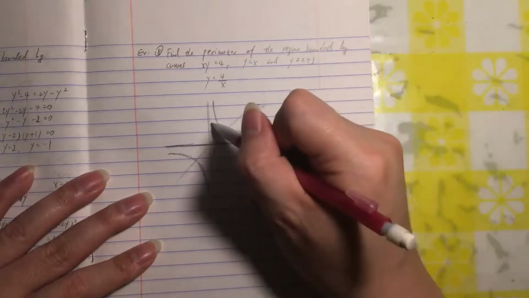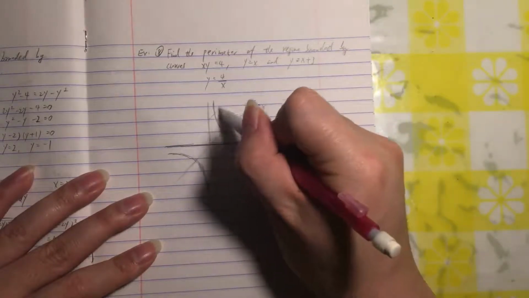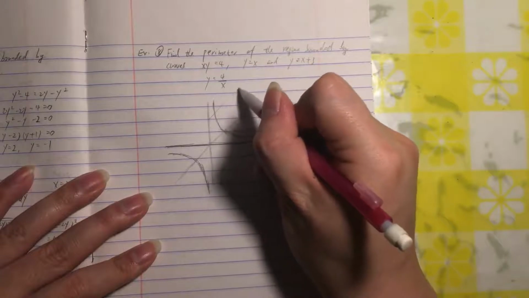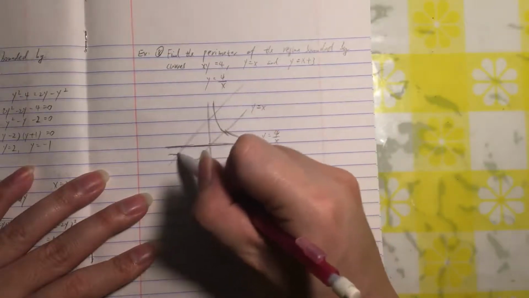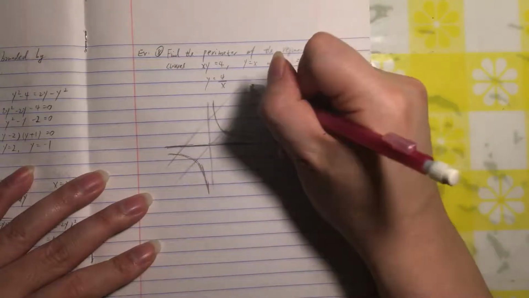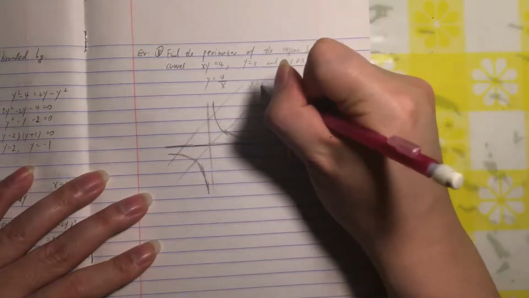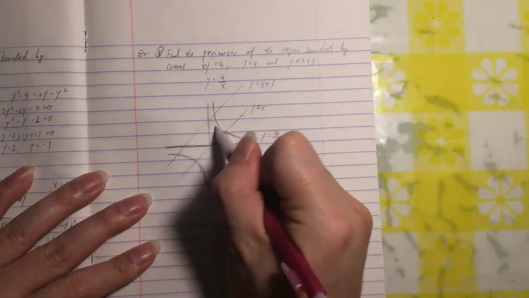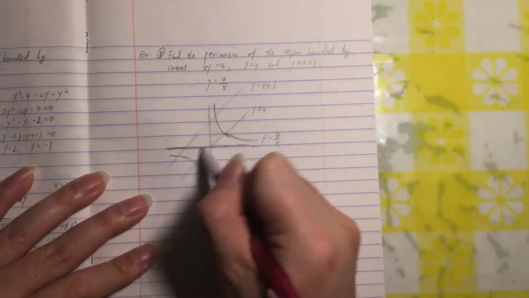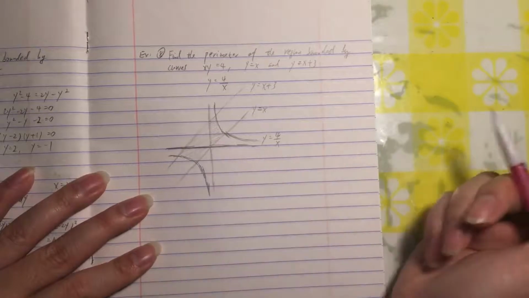Y-intercept is 3. That's the third curve, y equal to x plus 3. That's the region bounded by these four curves.